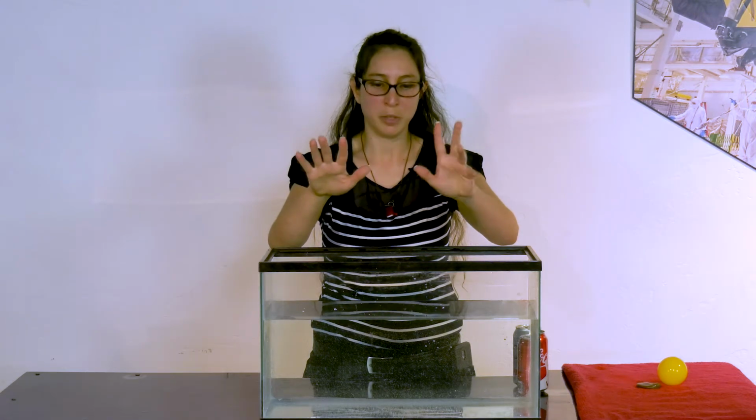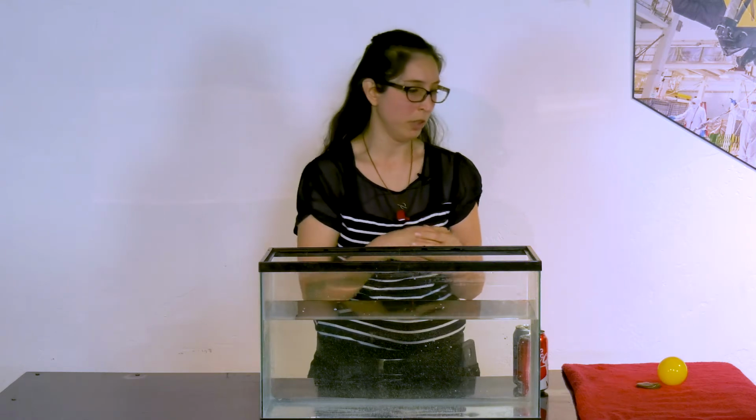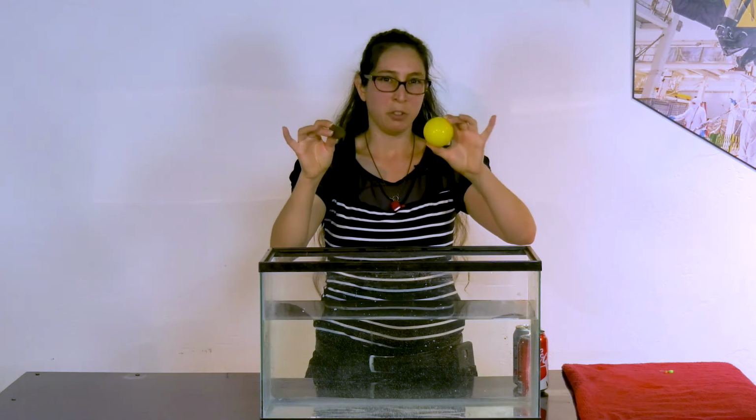You can get a big bucket of water of some sort. It does not need to be this large. You can use just a bowl and some different objects, and you're literally going to see whether they sink or float. I have a couple different things to start with, so we'll see what they do in the water. You might already have a guess as to what these are going to do.